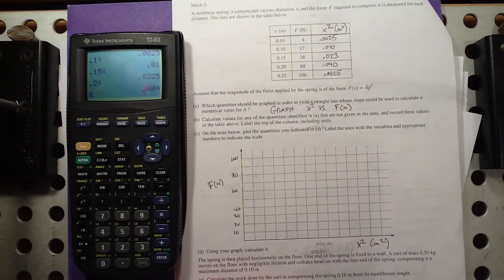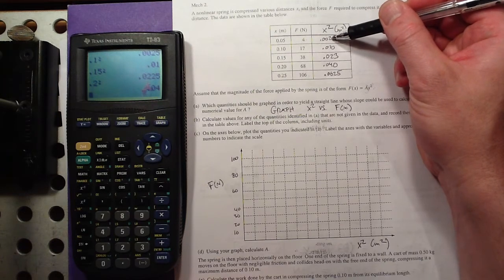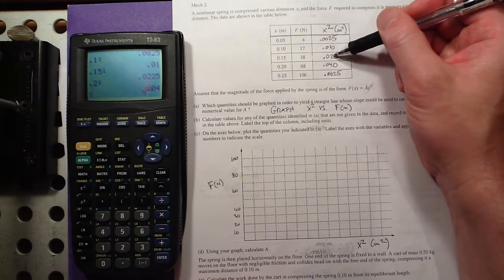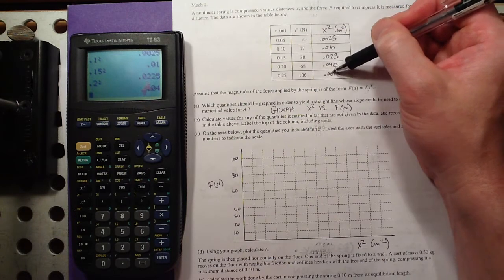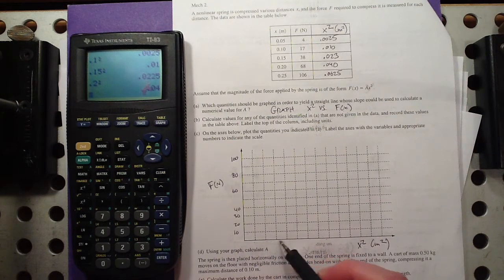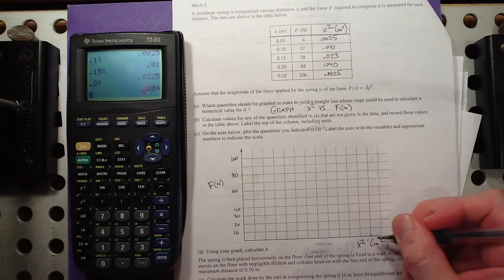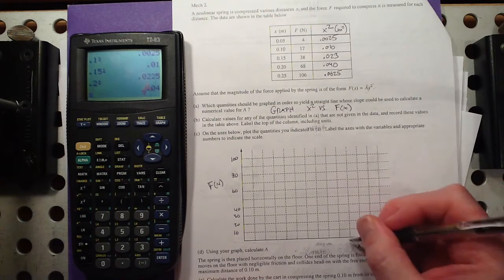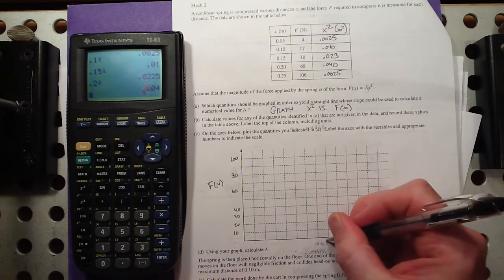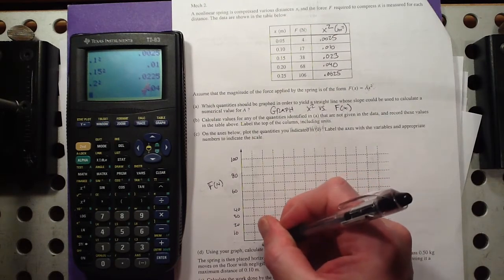You get the idea. And for x squared, I'm going up to about 0.062, so let's make this 0.06, 0.05, 0.04, 0.03, 0.02, 0.01.